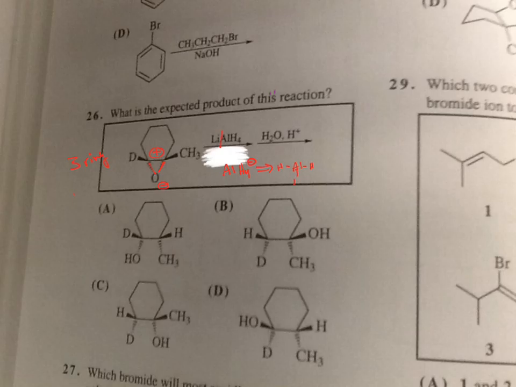Please don't lose connection. Where are you writing? Yeah, it's lost its connection. So is D a bigger group than CH? Give me a sec here. D is deuterium.